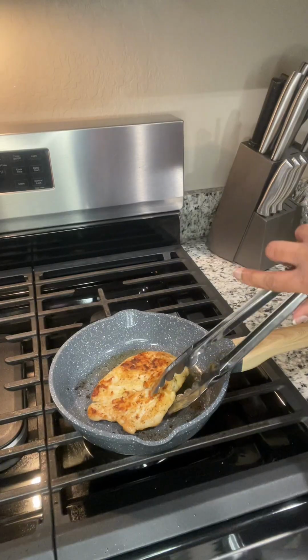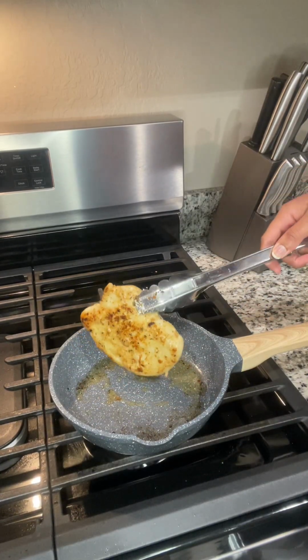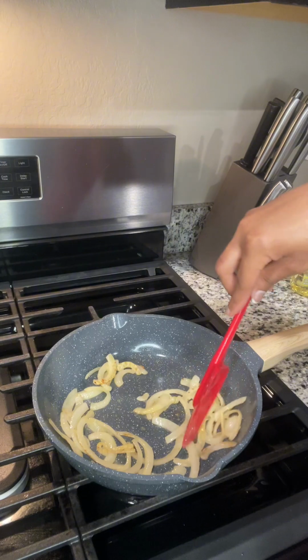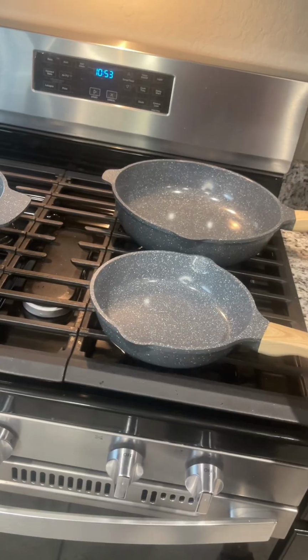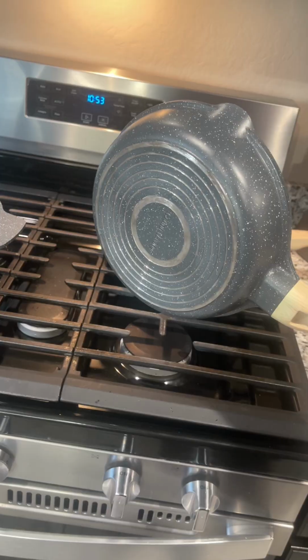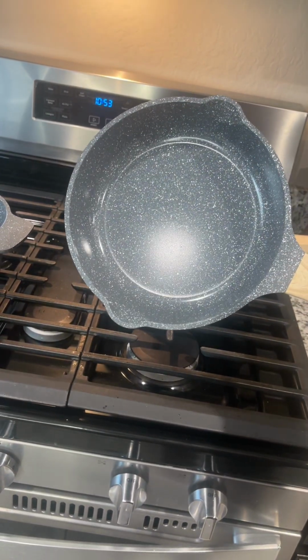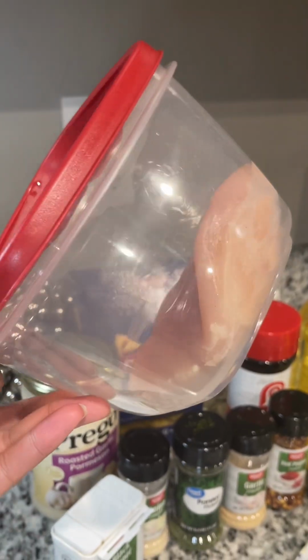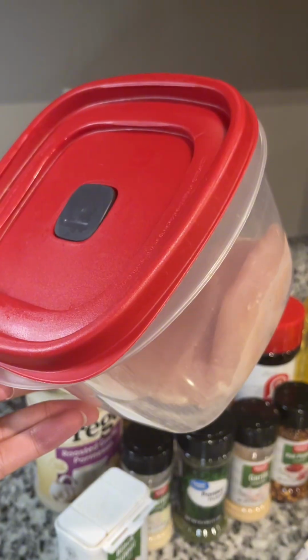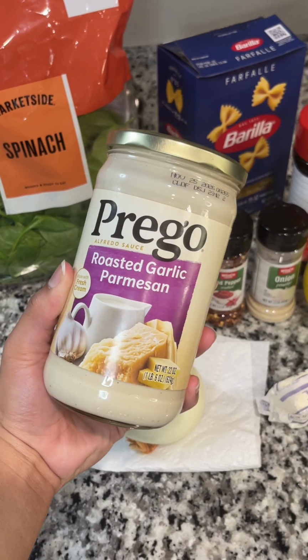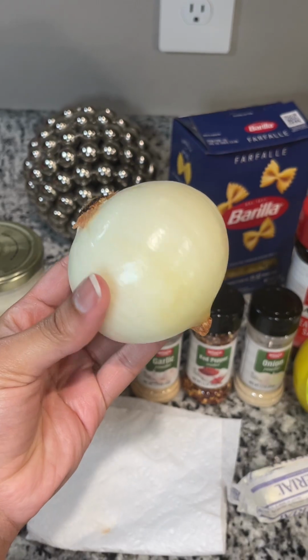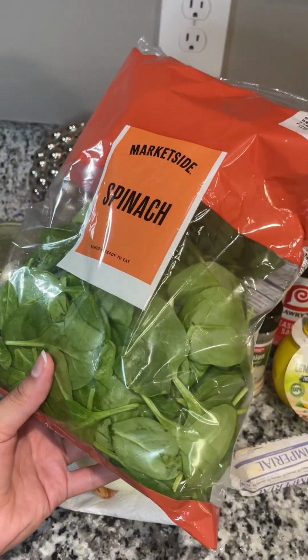When I am pan frying and sauteing my chicken and vegetables, I am also using conduction, in which the heat is in direct touch with the pan. I'm using ceramic cookware because it distributes heat evenly throughout the food, preventing hot spots. The ingredients that I'll be using today are chicken breast for my protein, farfalle pasta for my starch, roasted garlic parmesan as my sauce, and for my vegetables, I have onions and spinach.